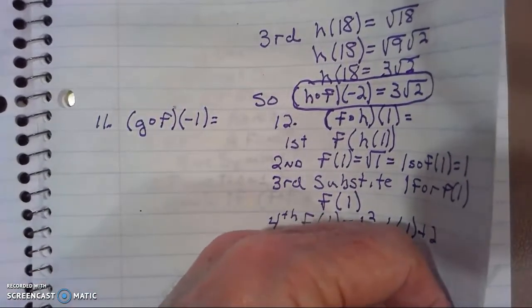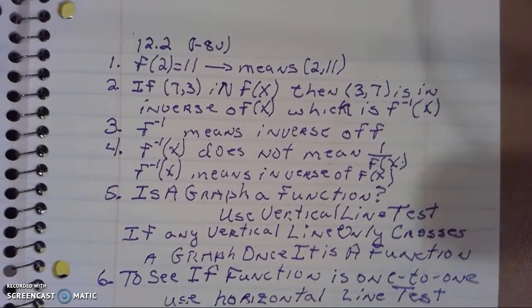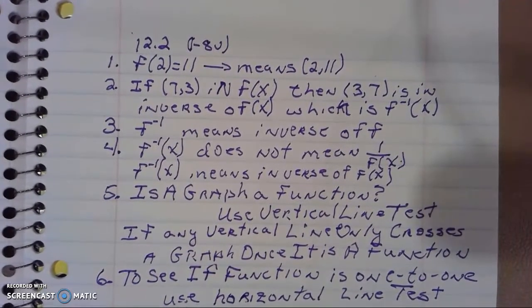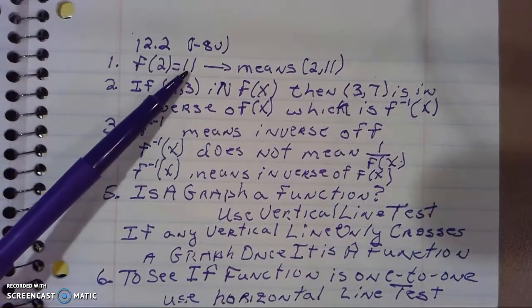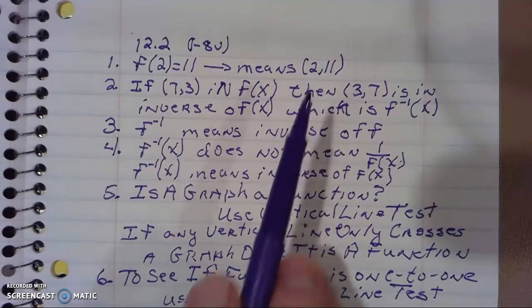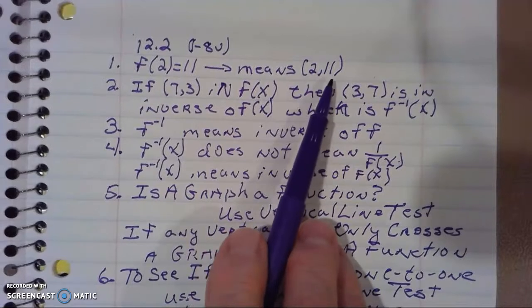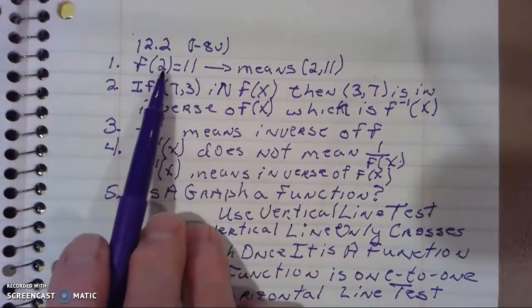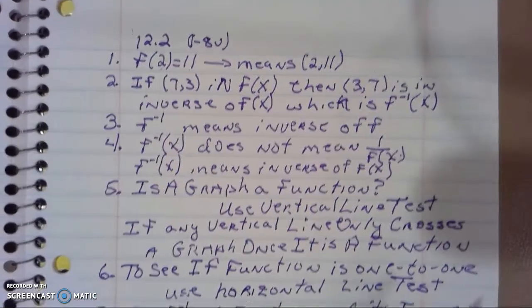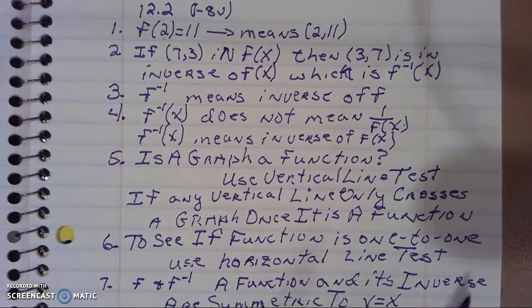The final thing for this lesson is from 12.2, inverse functions we're talking about. First, f of 2 equals 11 means the same thing as the ordered pair 2, 11. This is the x-coordinate, this is the y-coordinate. Now we start talking about inverses.